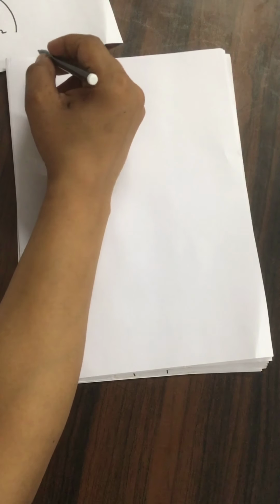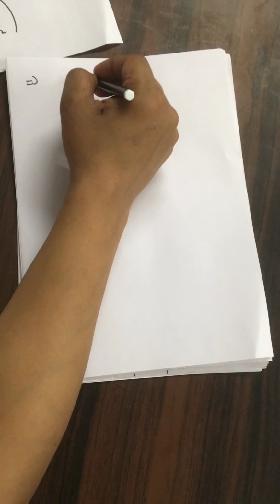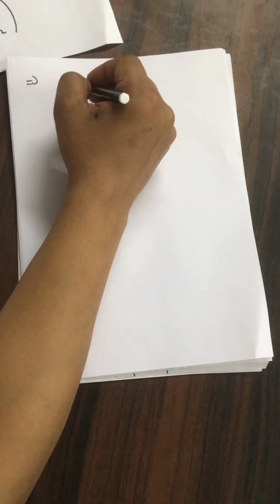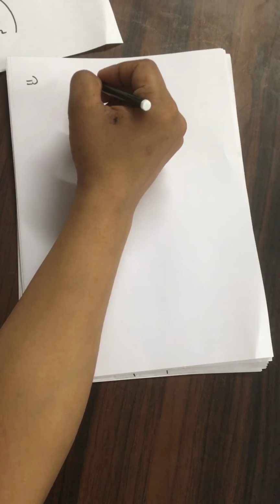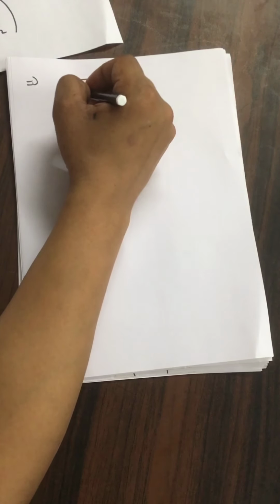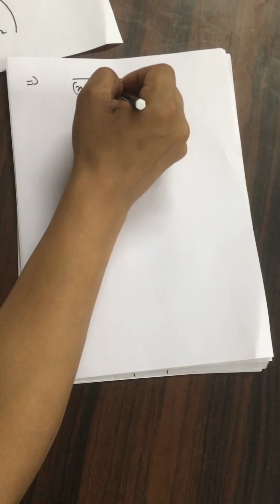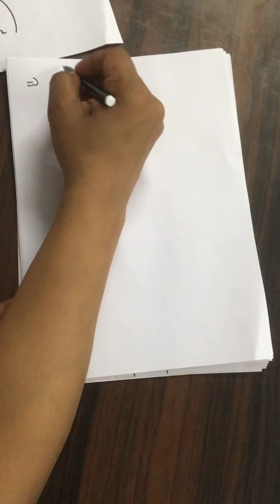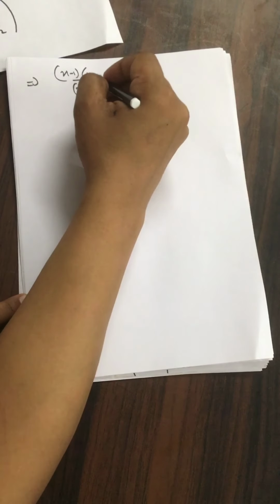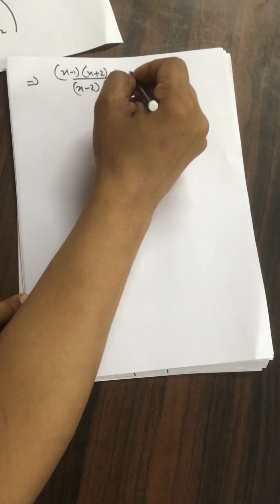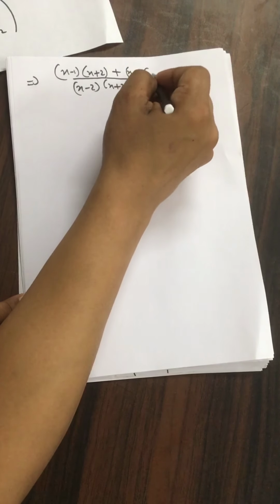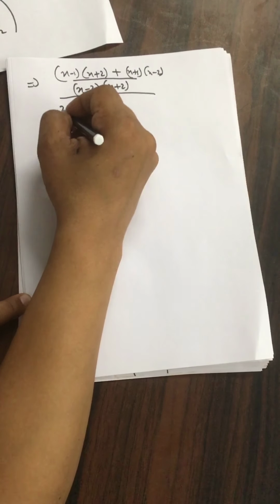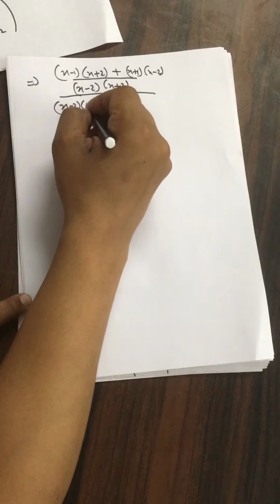This gives rise to, see, these both will lie over here. So it will be a case of x minus 2 and x plus 2, both will be the LCM. So one will multiply that side, x minus 1 into x plus 2, plus, and this will go that side, x plus 1 into x minus 2, over, this will go this side, this will become x minus 2 into x plus 2.